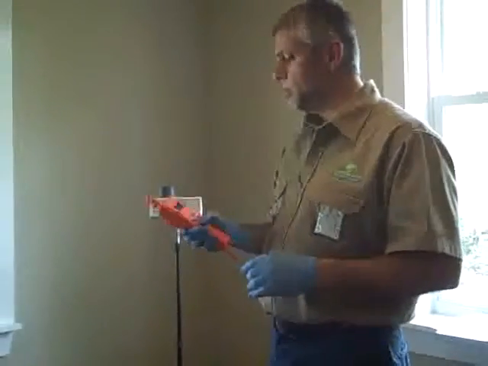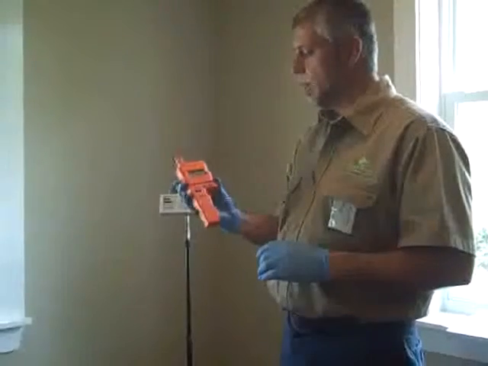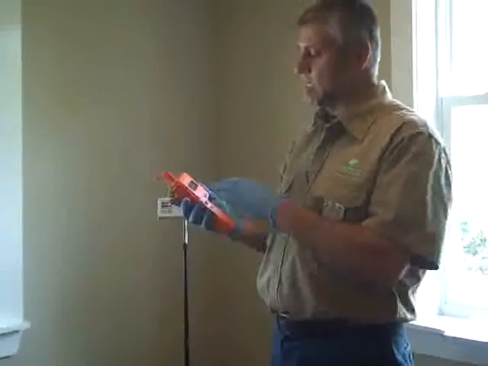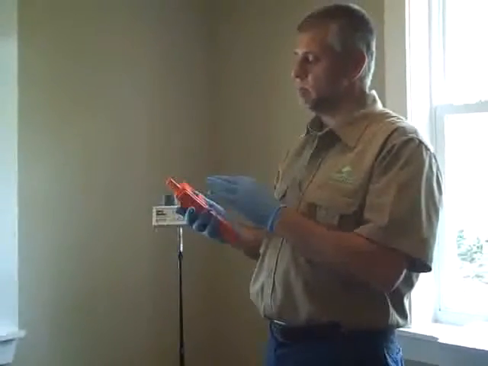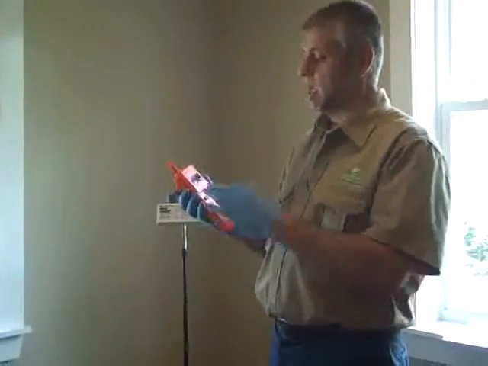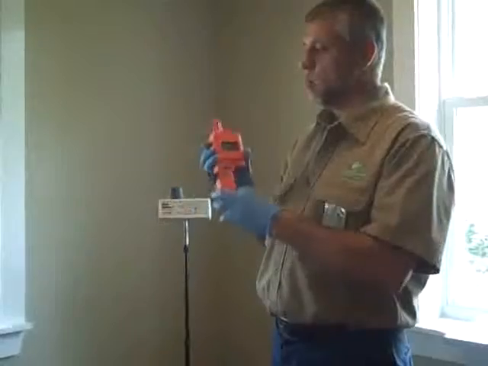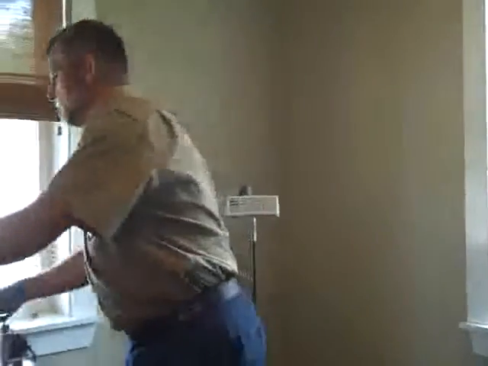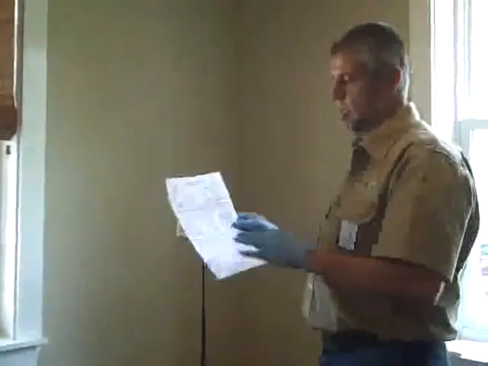So what I'm going to show you is, this is our digital hygrometer. And what I like to get is somewhere 55, less than 60% relative humidity. It also tells the temperature. And what we do is we document that. We would put this on our chain of custody.